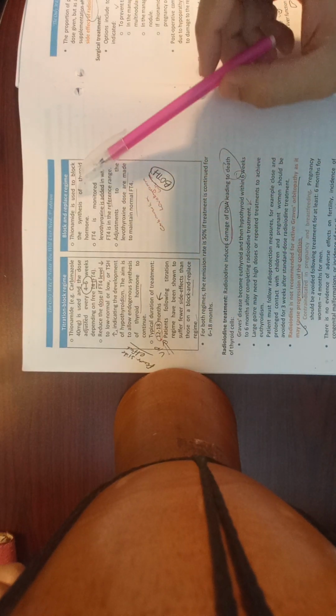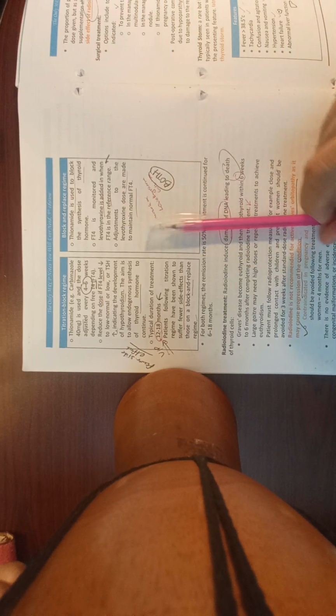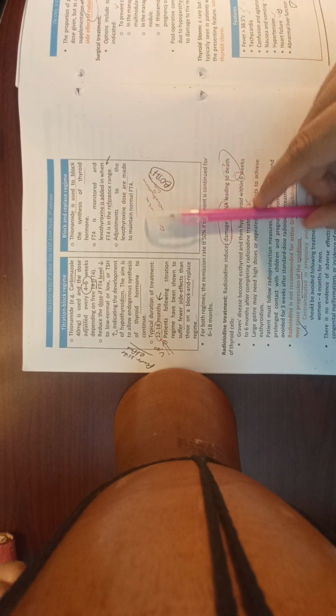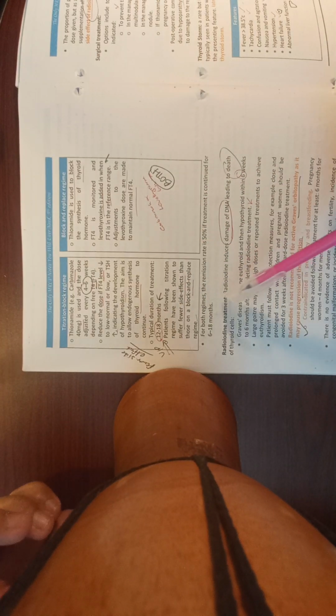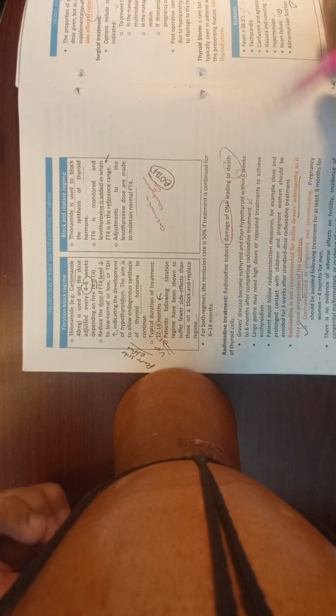And for the block and replace regime, this thionamide is used to block the synthesis of thyroid hormone. FT4 is monitored, and levothyroxine is added in when FT4 is in range. So, you give both carbimazole and levothyroxine and adjust. The levothyroxine doses are adjusted to maintain normal FT4. For both regimes, the remission rate is 50% if treatment is continued for 6 to 18 months.